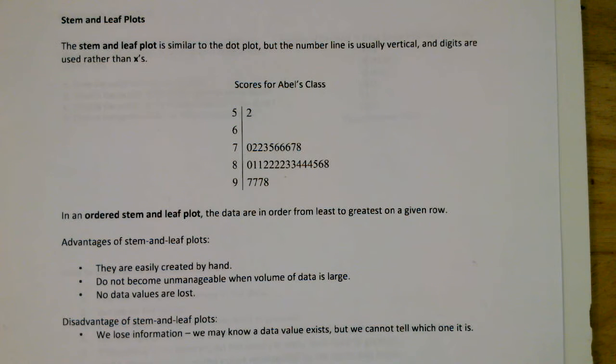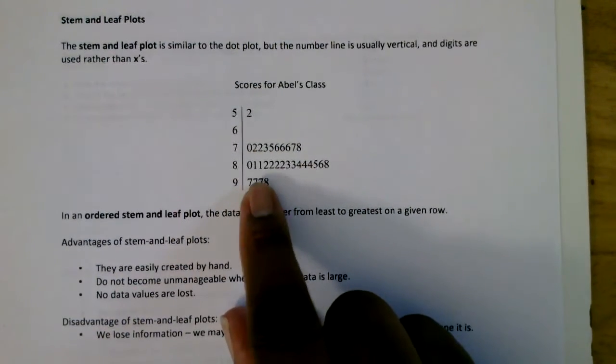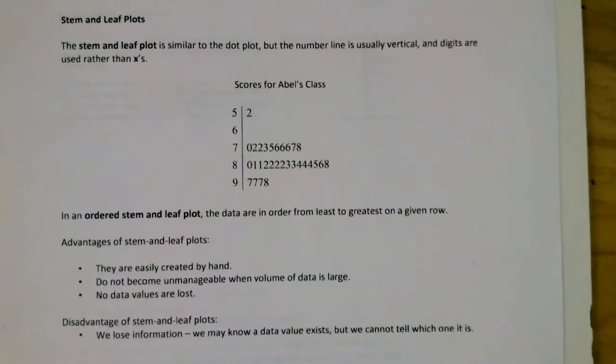In other words, we may know that a data value exists, but we cannot tell which one it is. For example, you might know in this stem and leaf plot that 4 people have a score of 82, but you don't know which 4 scored the 82 on an exam.